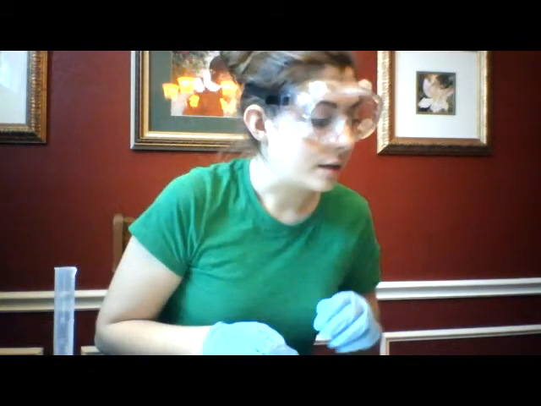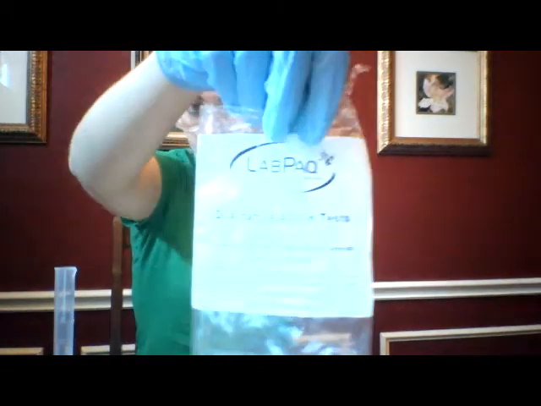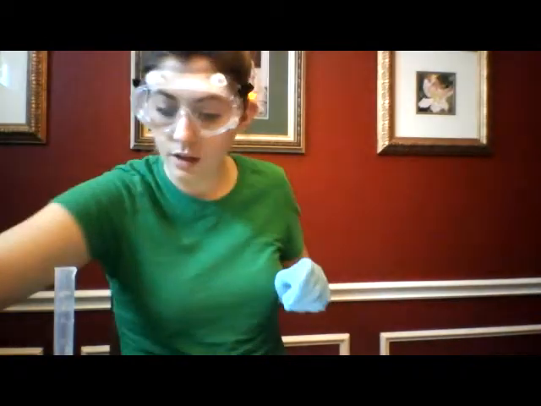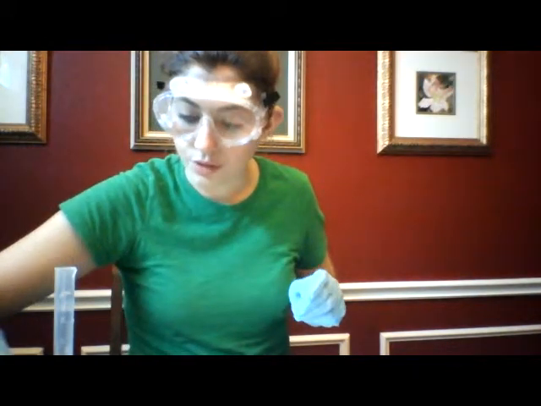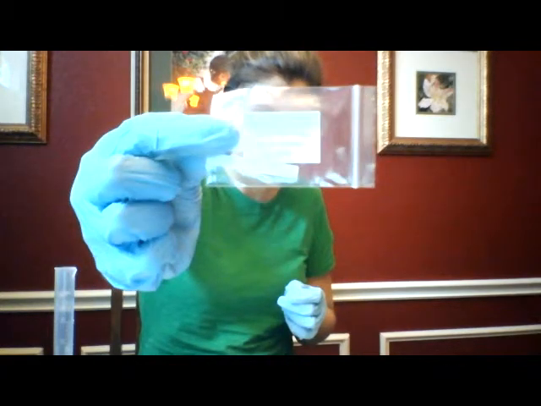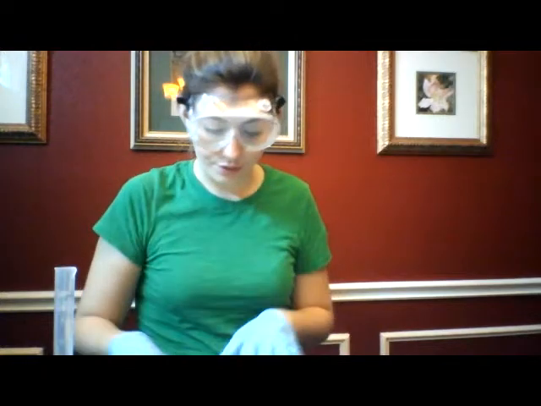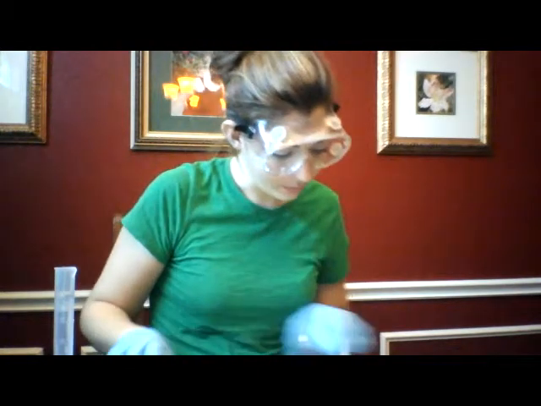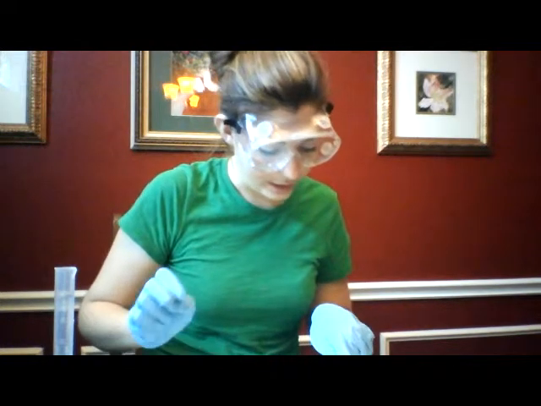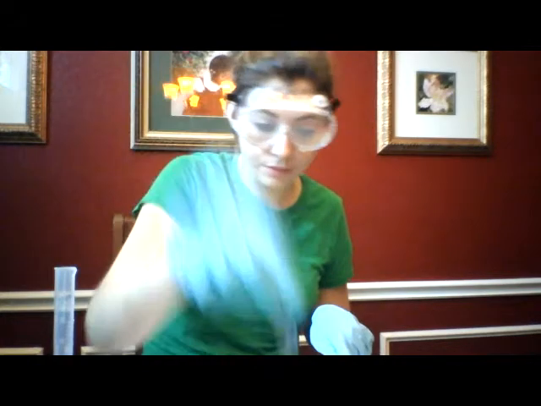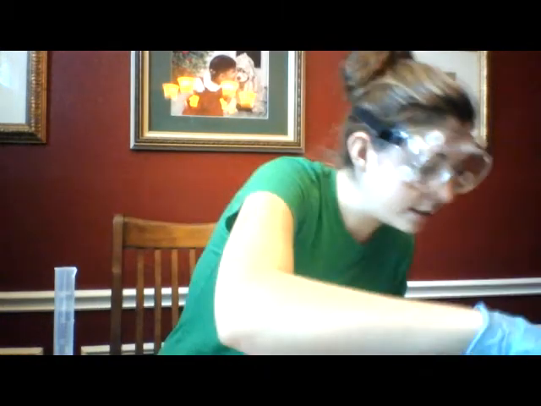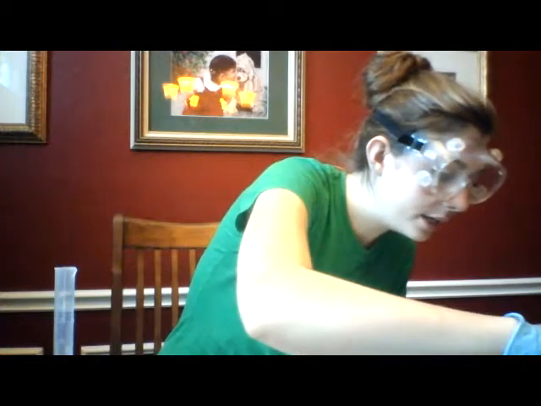So we have all our solutions over there. We're going to be using the Qualitative Anion test bag from Lab Pack. In addition, we're going to be using the lead acetate strips. Okay, so first thing we're going to do, we're going to put 8 drops of the anion in a test tube. So the first one we're going to be testing is bromide.